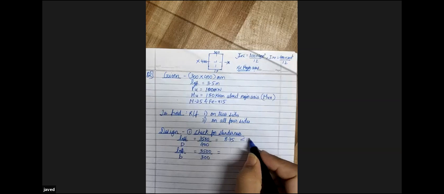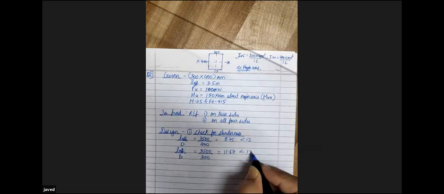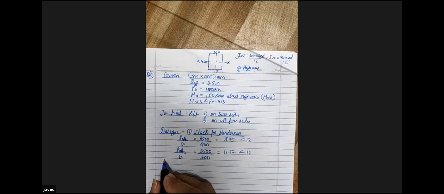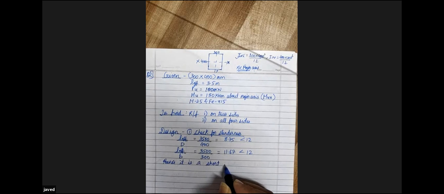So which is less than 12 and this 11.667, 11.67. So again this is less than 12. So hence we can say that it is a short column.